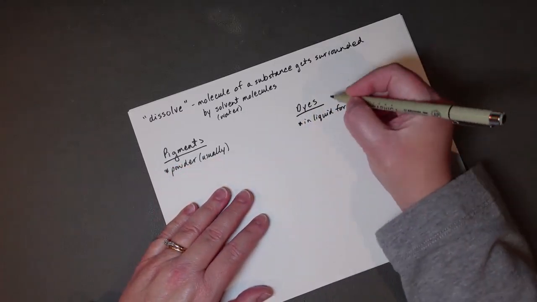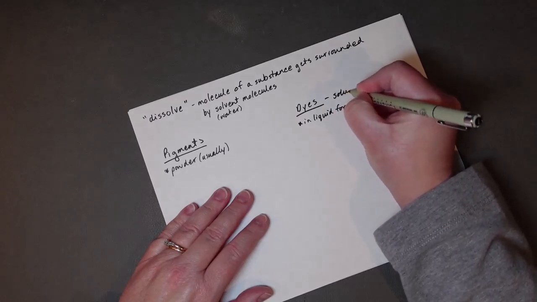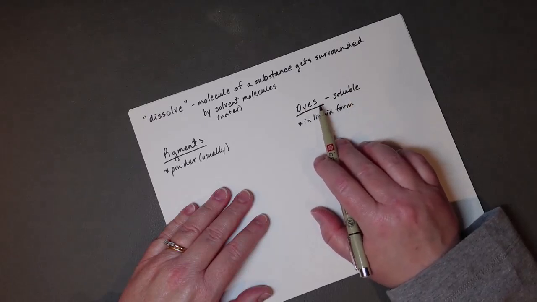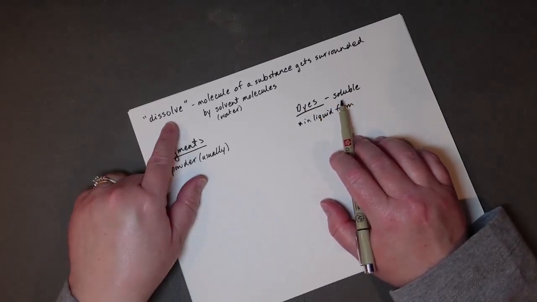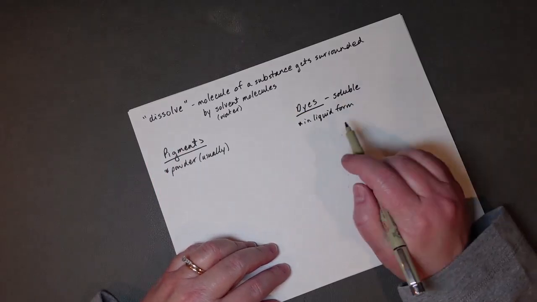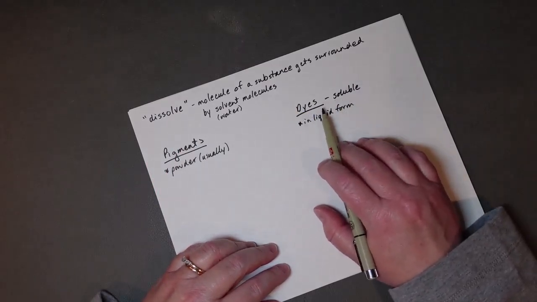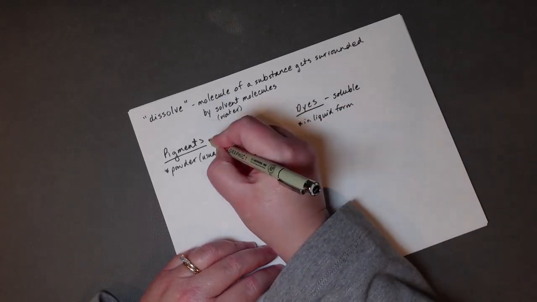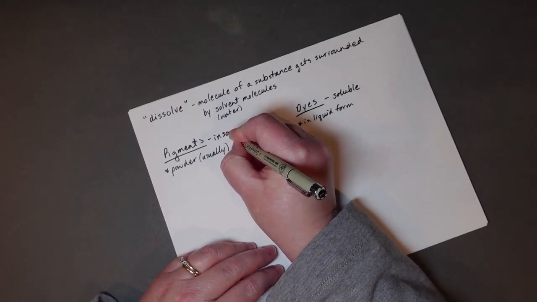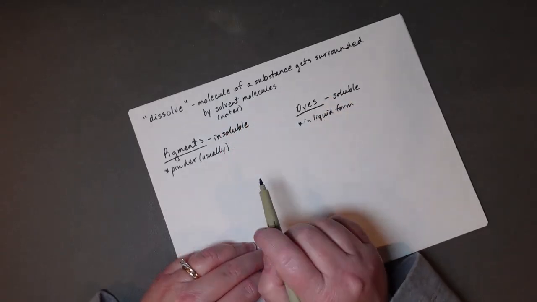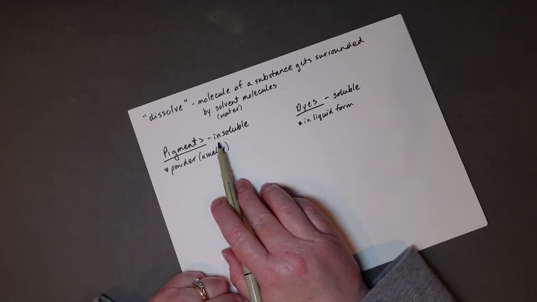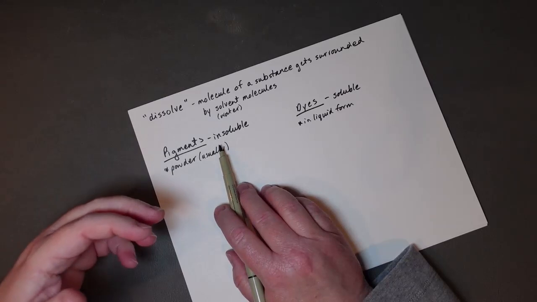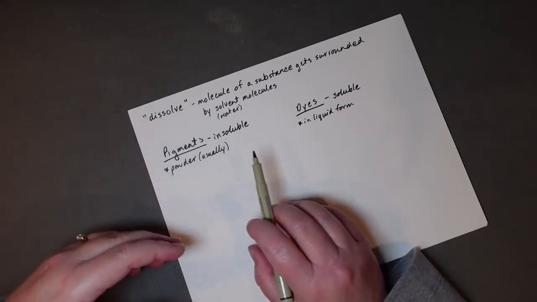But dyes are soluble. And that's a fancy chemistry word, meaning the colorant that's in a dye dissolves in its solvent. So whatever the colorant molecule is in dyes, they're going to dissolve. They're soluble in their solvent. Pigments are insoluble. Now, that's funny. Usually in the English language, if you want to say the opposite of something, often you put "un" in front of it, right?